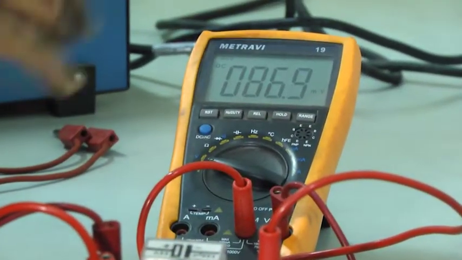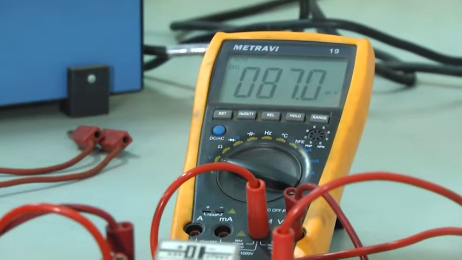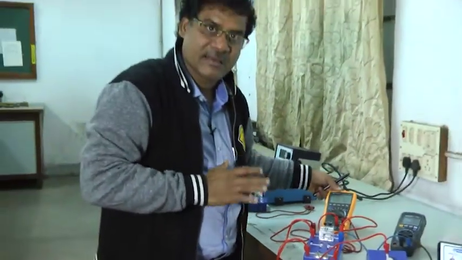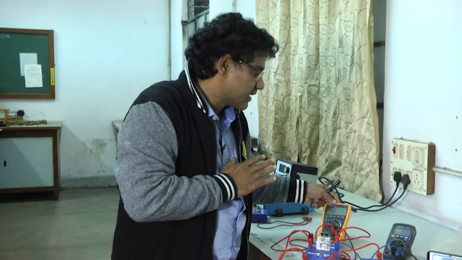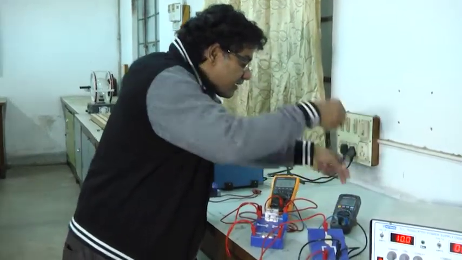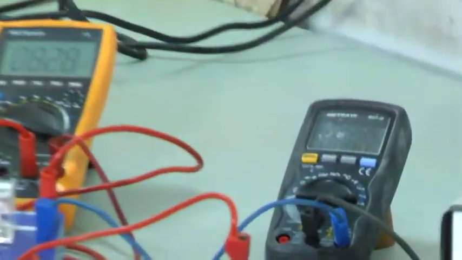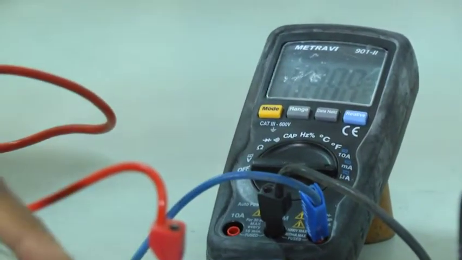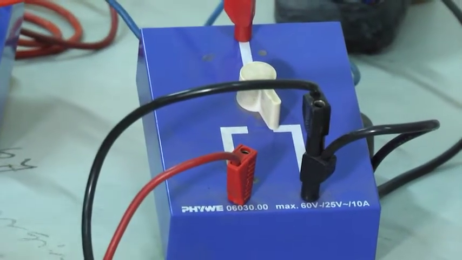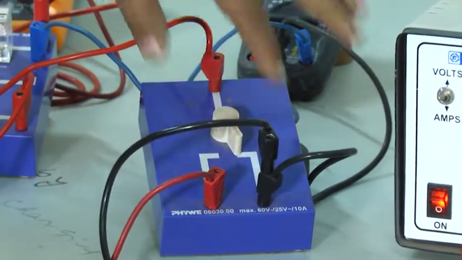These are basically multimeters, which have options for measuring voltage and current. This one we are using in voltage mode to measure the voltage, and this one we are using in current mode. You see, it is now in the position of discharging, okay.